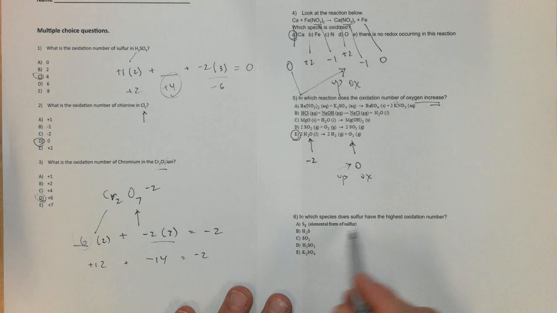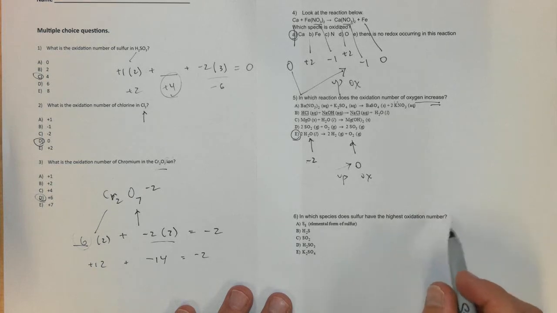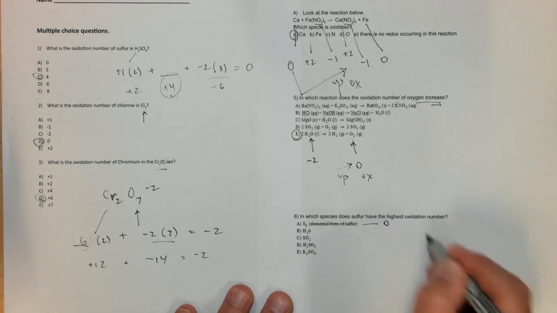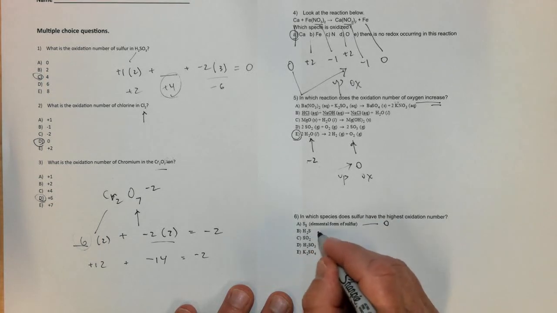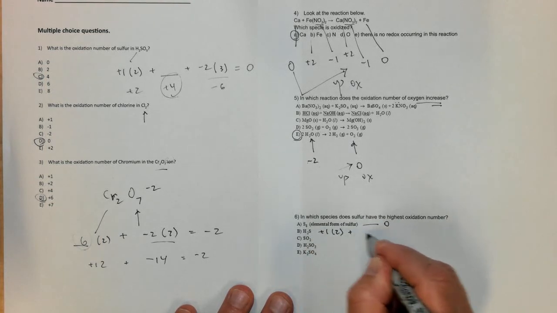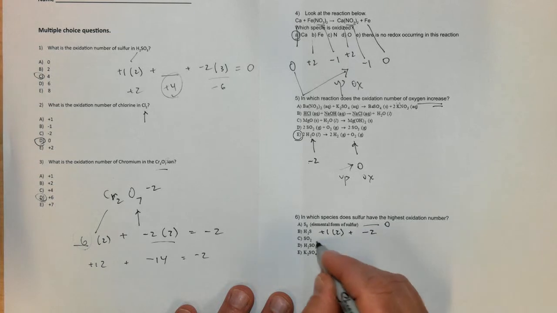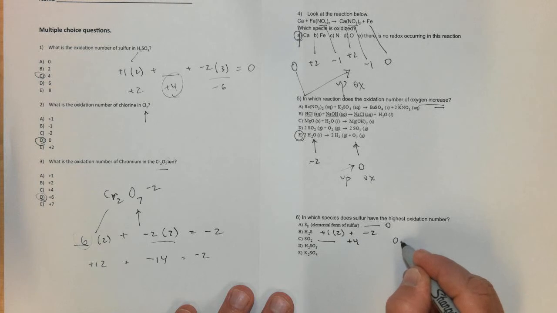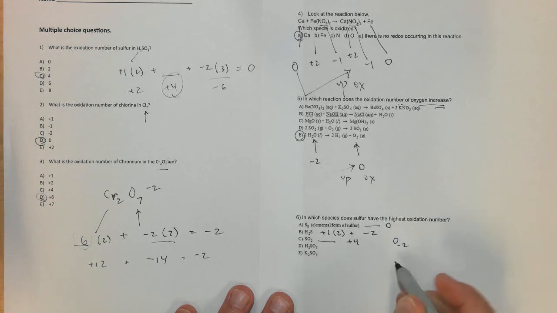Number 6, in which species does sulfur have the highest oxidation number? So you have to go through and assign sulfur's oxidation number for each one. This one is 0. If hydrogen's plus 1 here times 2, that means sulfur's got to be negative 2. Sulfur here is going to be positive 4, because oxygen, of course, is negative 2, and there's 2 of them.